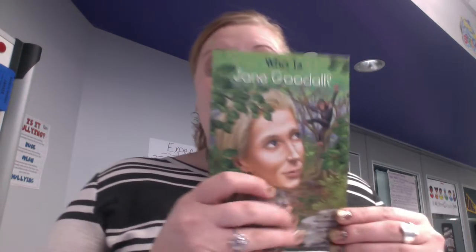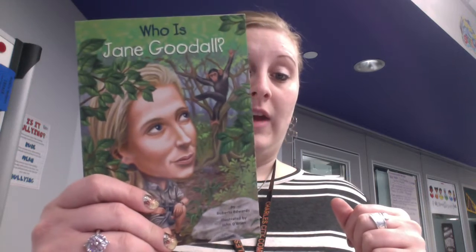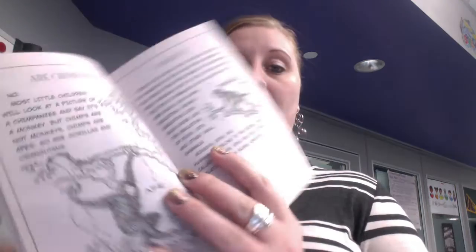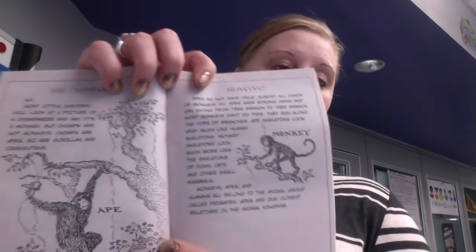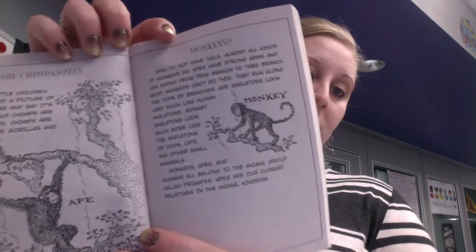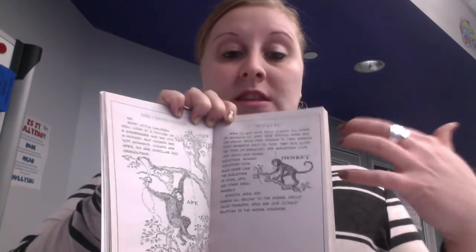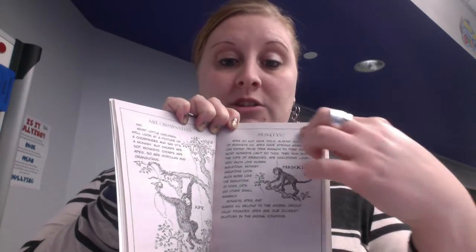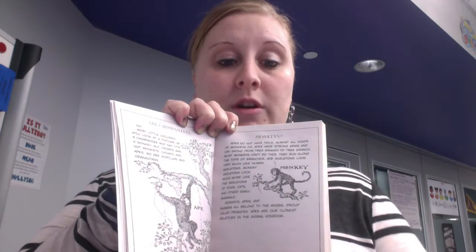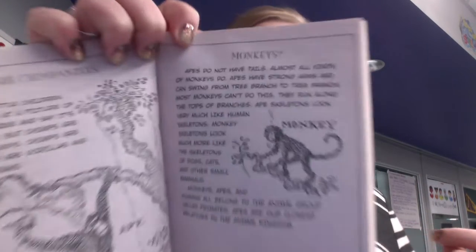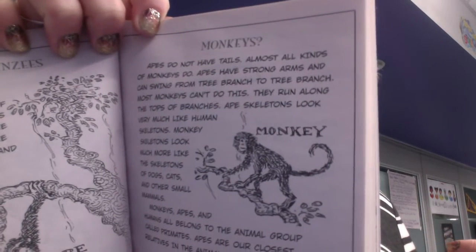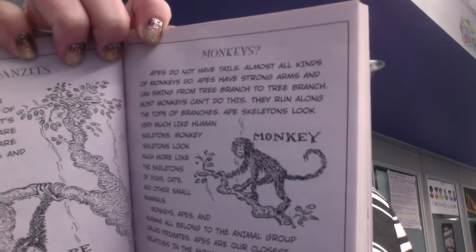One final example I want to show you is from a Who Is book. This is a book about Who Is Jane Goodall. And the technique that they used is highlighting specific topics or items that went with what they were talking about. So, for example, it says, "Are chimpanzees monkeys?" I could tell that this part was different than the rest of the book because you can see it has a solid line border all the way around it.